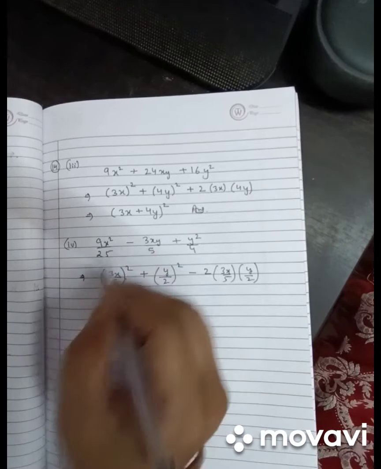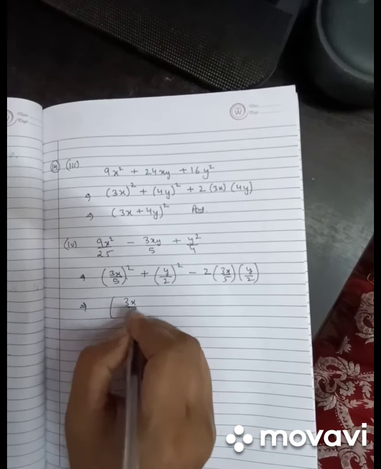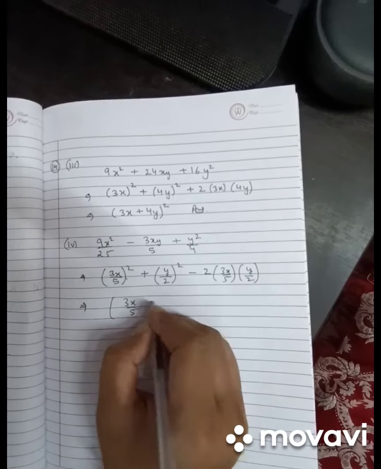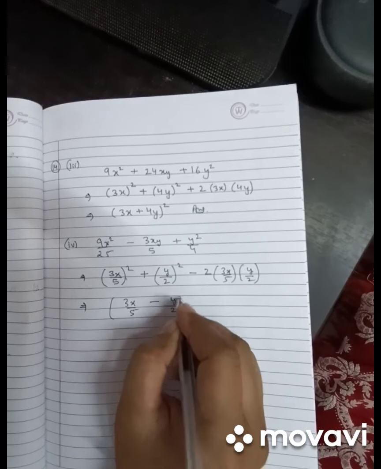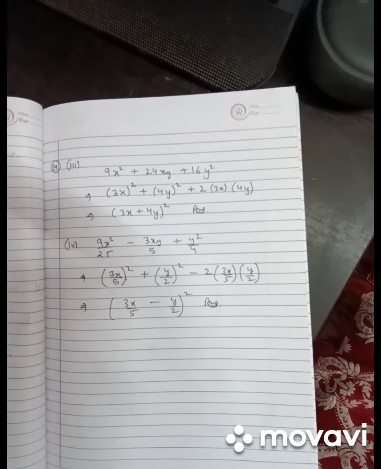So it is clearly giving us the remaining term. So yes, this is actually 3x upon 5 minus y upon 2 whole square. Why minus? Because this is the form of a minus b whole square.